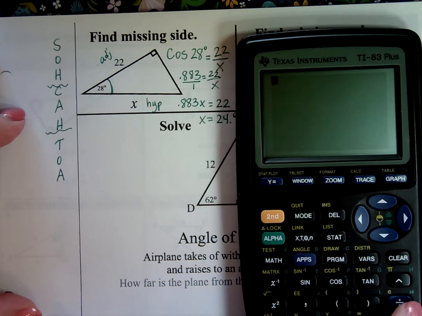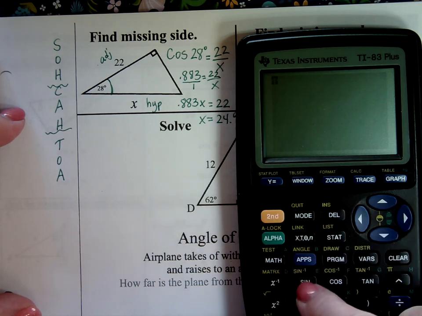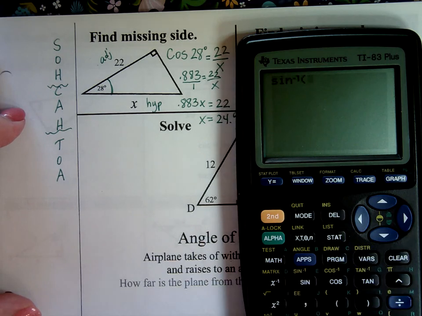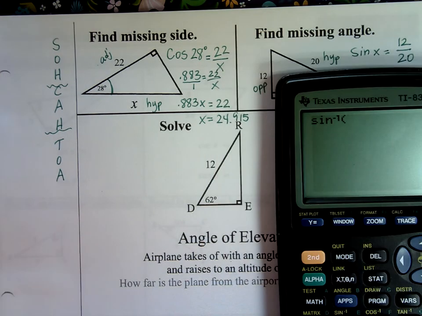it is, see how it's in yellow right here? Or orange or whatever that is. So in order to get to it, you have to do second and then press the sine button. And that'll get it for you. So you see it's sine to the -1. And then all you need to do is put in your fraction, which is 12 divided by 20. This calculator is kind if you put the parentheses or not, but here it is. That's what the angle measurement would be.